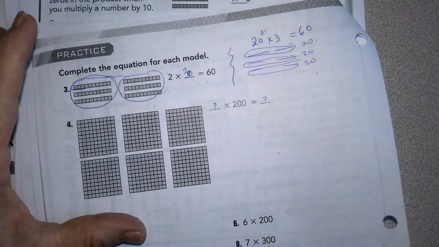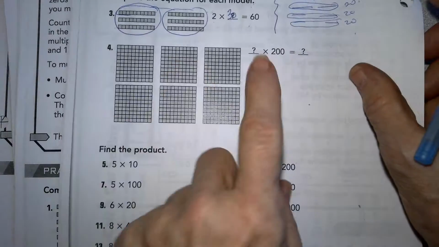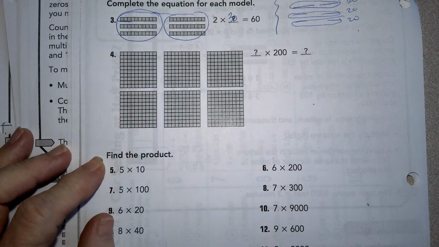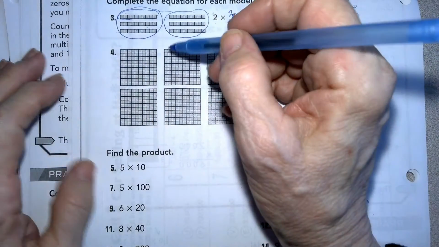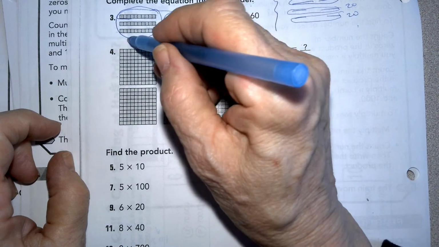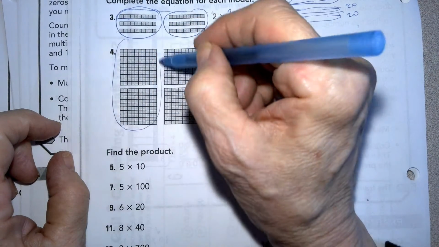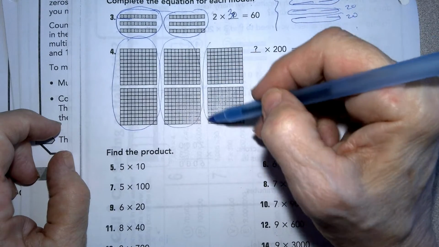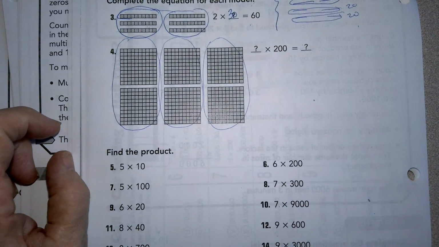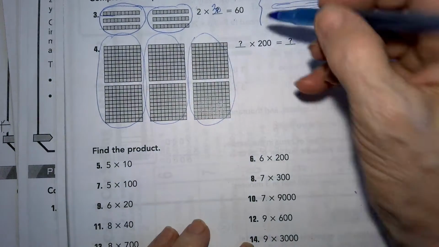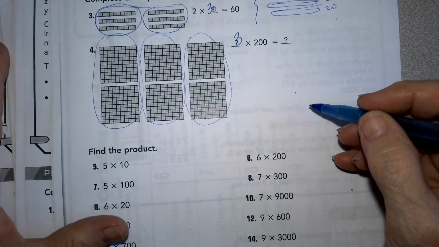So let's go ahead and see this one. Now, how can I make 200? Should I add these across or up and down? Up and down. So let's circle it. Ma'am, have a seat, please. Sit up, please. So I'm going to circle it this way. That's 200. That's 200. And that's 200. So how many groups of 200 do we have? 3. We've got 3 groups of 200.